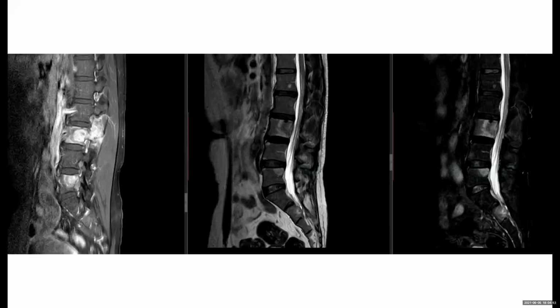This was the MRI which was done, ma'am. So these are sagittal MR images. First one is T1 post contrast, second one is T2, and the third one is fat sat image.